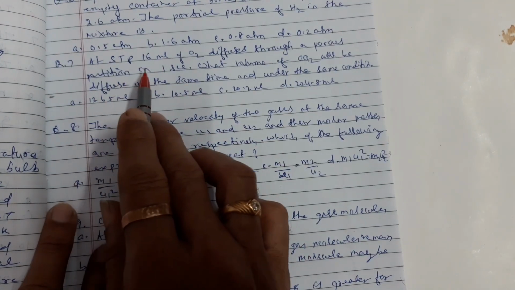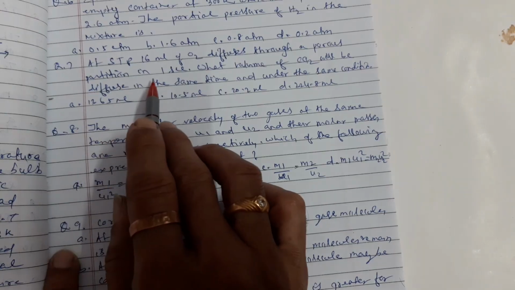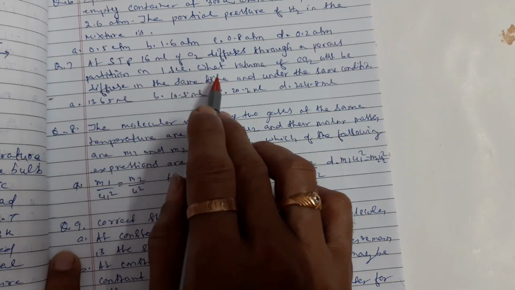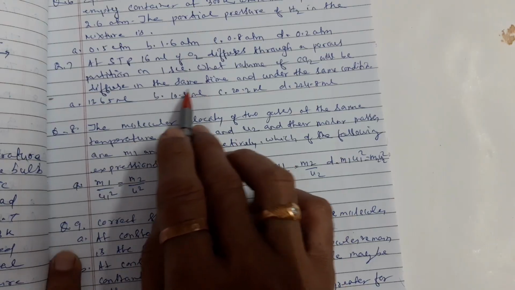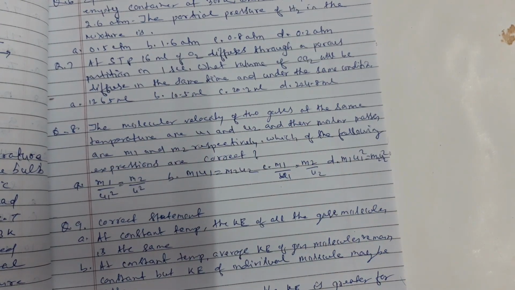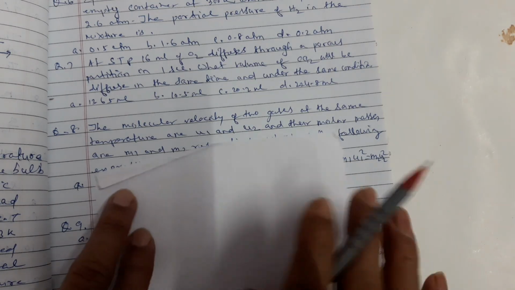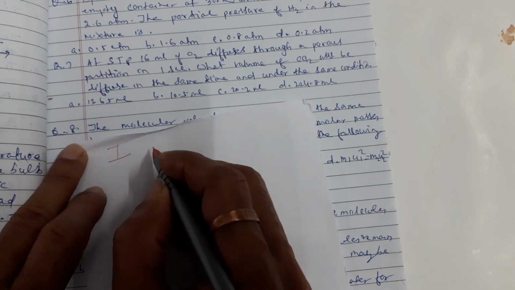Next, at STP, 1600 ml of oxygen diffuses through a porous partition in 1 second. What volume of CO2 will be diffused in the same time and under the same condition? So how to do this? You have to use this formula, question number 7.